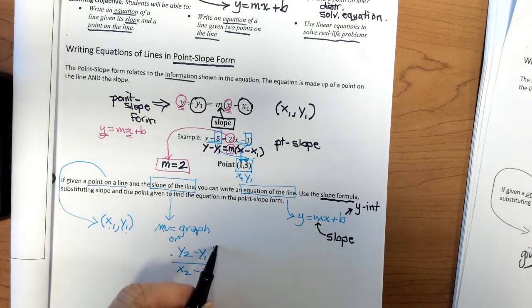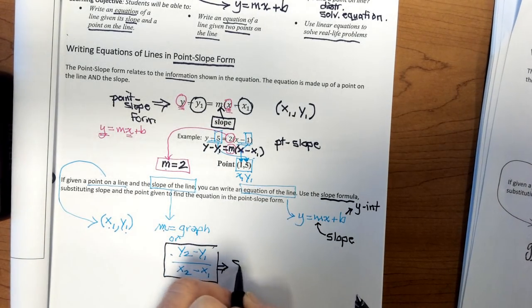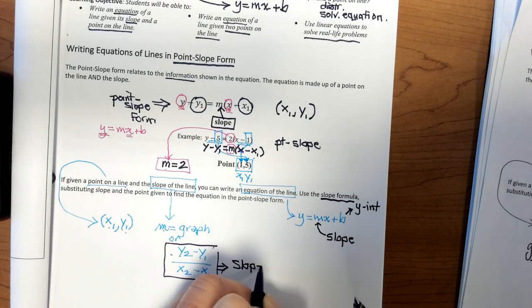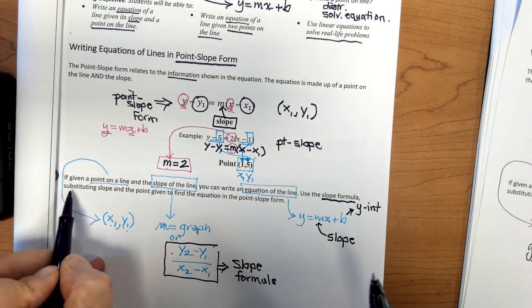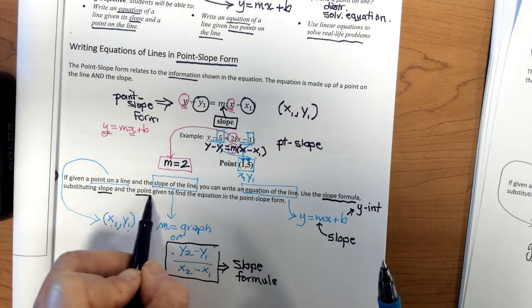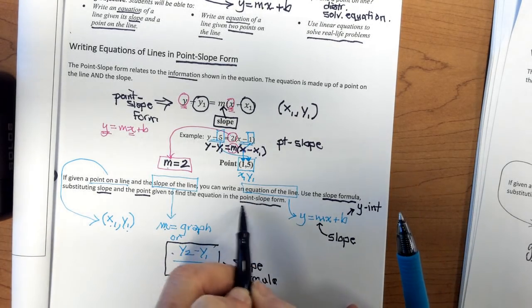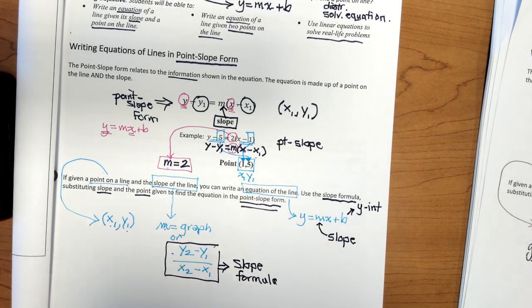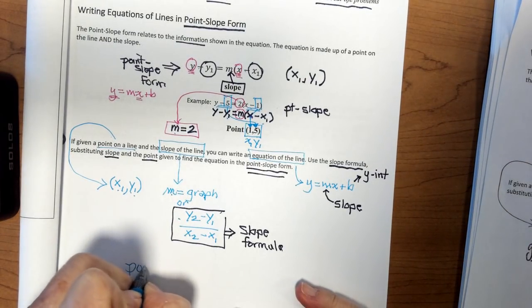We already know, here's our slope formula, you can write that down. And you're going to substitute the slope and the point given to find the equation in point-slope form. So let's rewrite. Here's my point-slope form again. So I'm going to write point-slope.